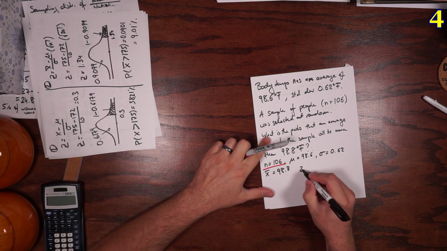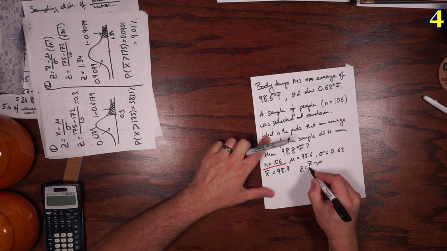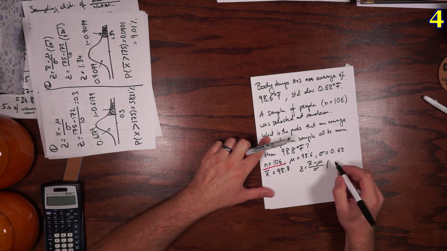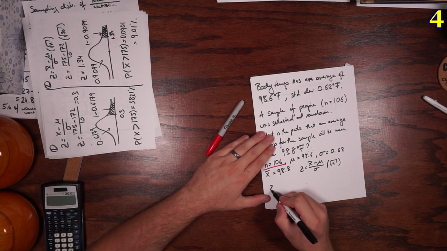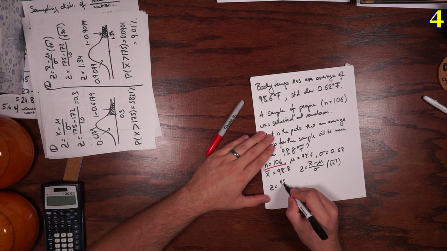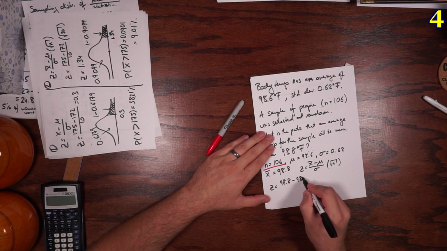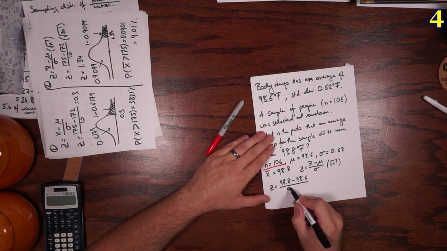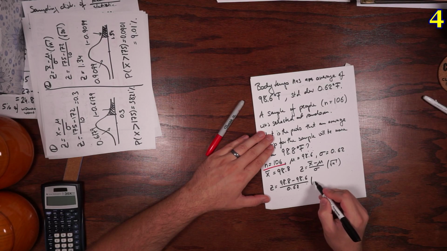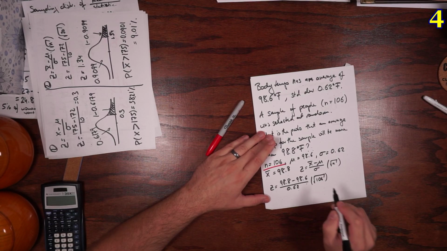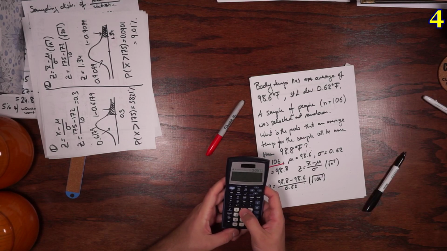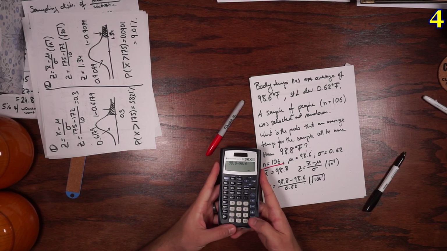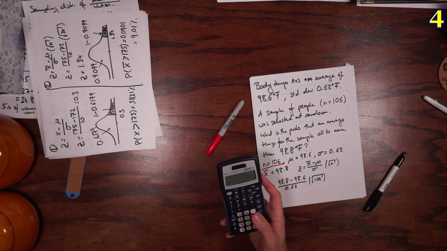So z equals x bar minus mu divided by sigma times square root of n. So our z equals 98.8 minus 98.6 divided by 0.62 times square root of 106. On a calculator, the easiest way to do it is 98.8 minus 98.6. Press enter.